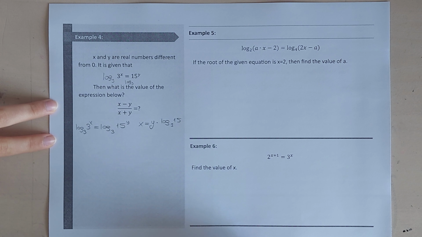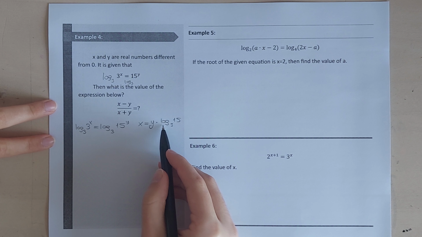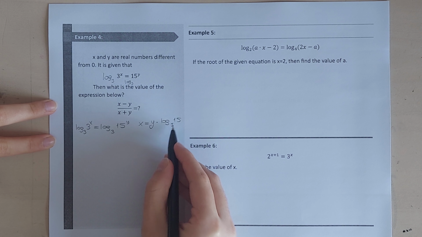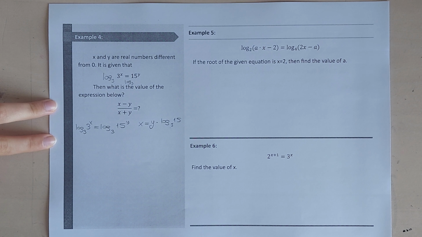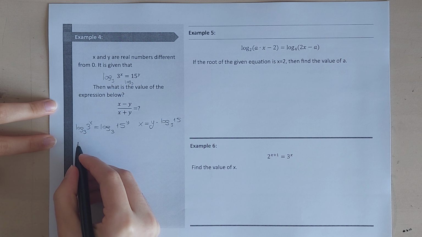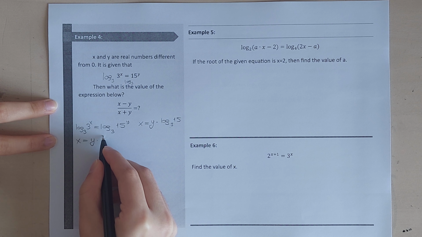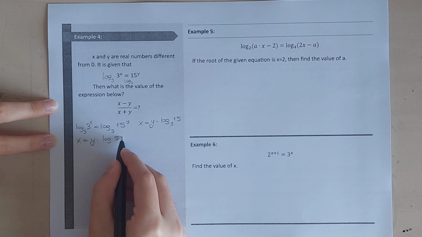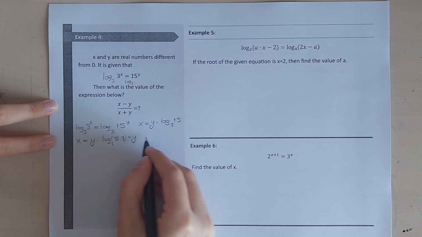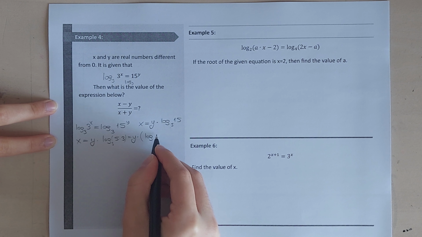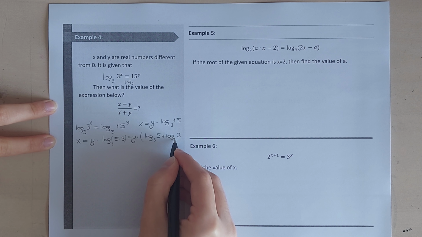But I will not leave it like this. I will change this expression. Logarithm of 15 to the base of 3 can be rewritten as logarithm of 5 times 3 to the base of 3, since 15 is equal to 5 times 3. So x is equal to y times logarithm of 5 times 3 to the base of 3, and this is also equal to y times, logarithm of 5 to the base of 3 plus logarithm of 3 to the base of 3.